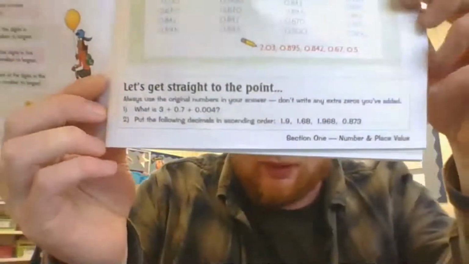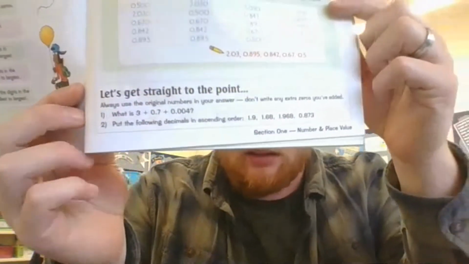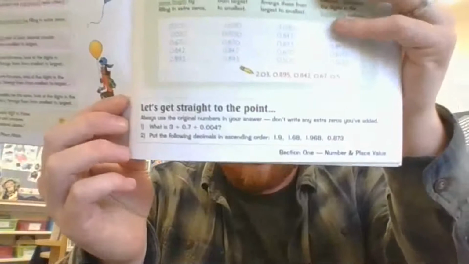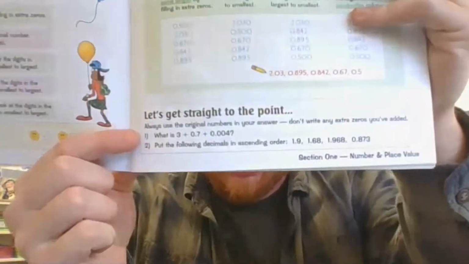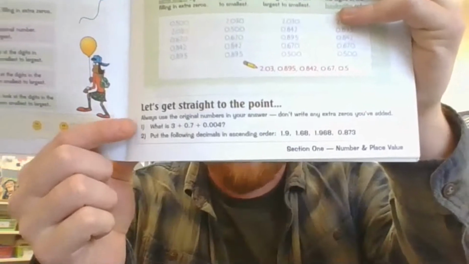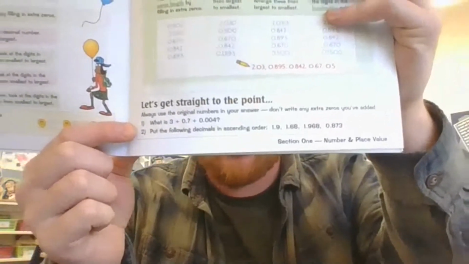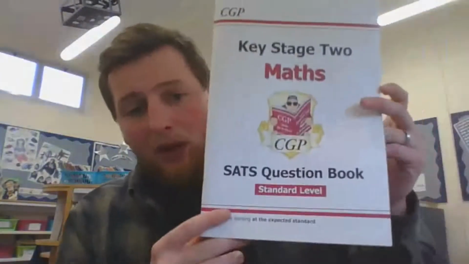Right down here at the bottom, it says, let's get straight to it. There are 2 questions. I want you to have a go at both of those questions. Once you've finished those questions, I want you to go to this book. Some of you have ordered this book. It's the SATS question book.